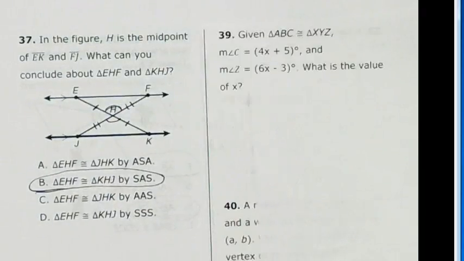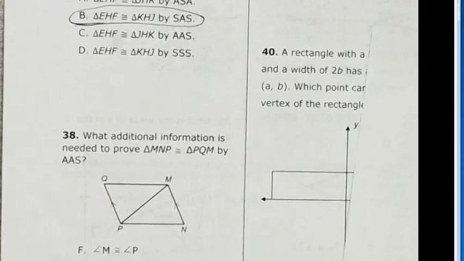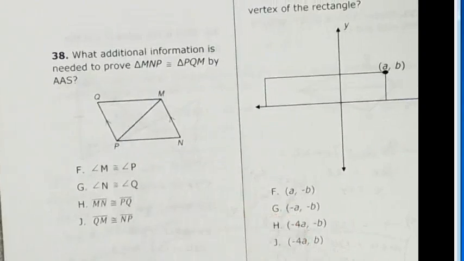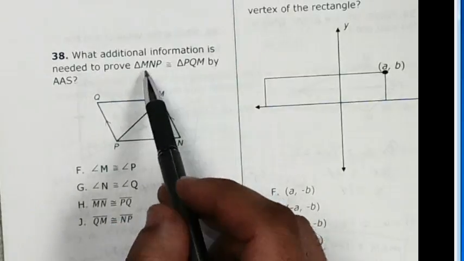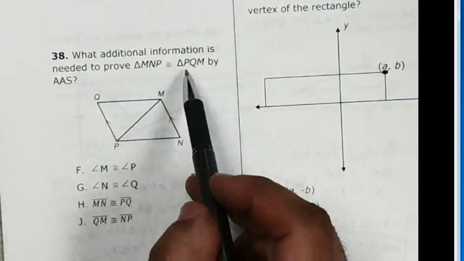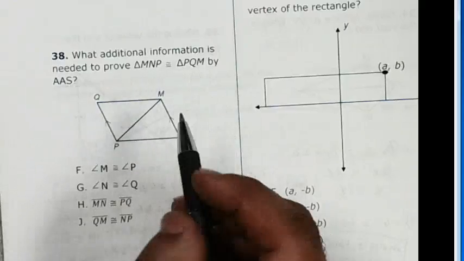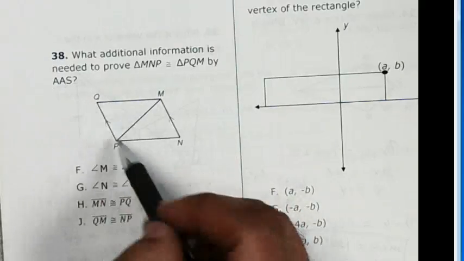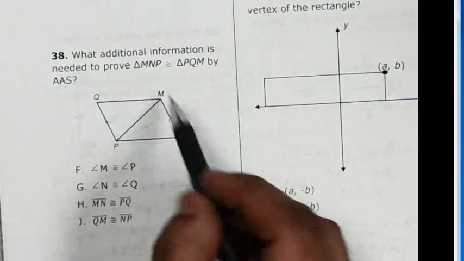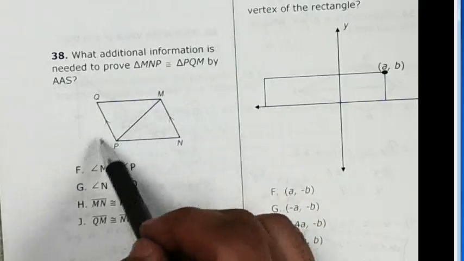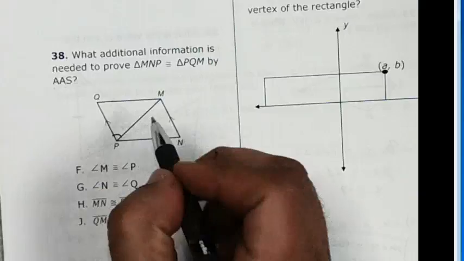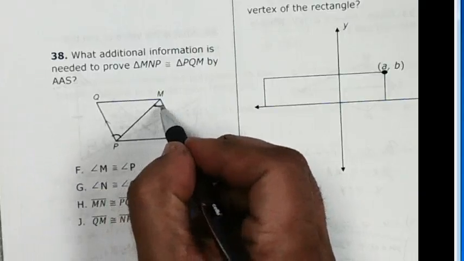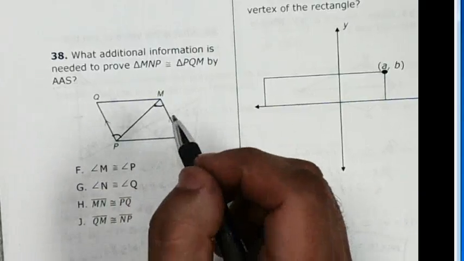All right, looking at question number 38. I'll get it up on the screen. It says, what additional information is needed to prove that triangle MNP is congruent to triangle PQM by angle-side? According to the diagram, I have a pair of parallel sides, QP is parallel to MN. So that tells me that this angle here is congruent to this angle here by alternate interior angles.